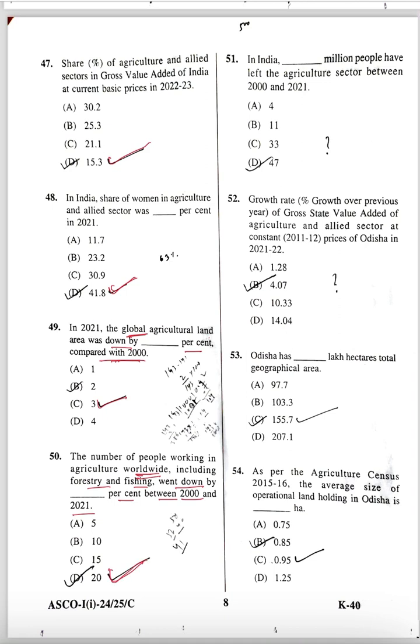Then in India, dash million people have left the agriculture sector between 2000 to 2021. So actually in this case I am unable to find the answer. So please, if you have the answer, please write in the comment section.